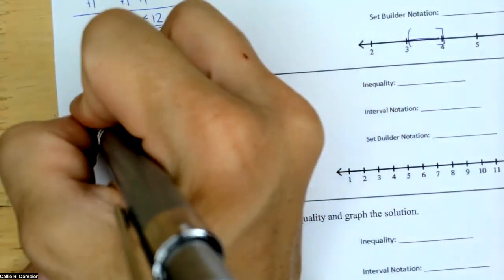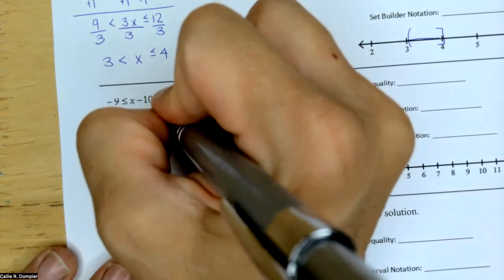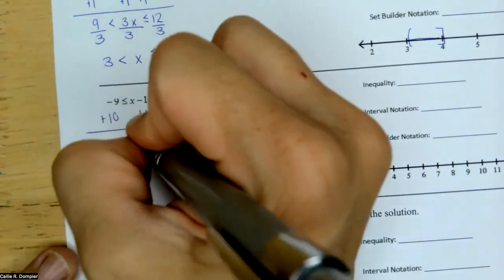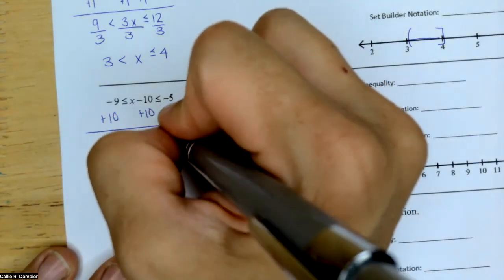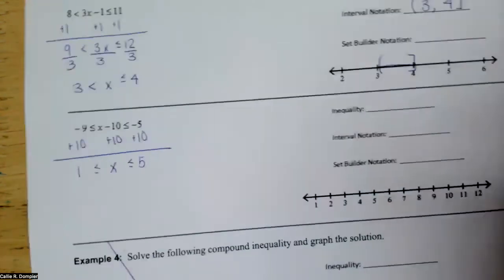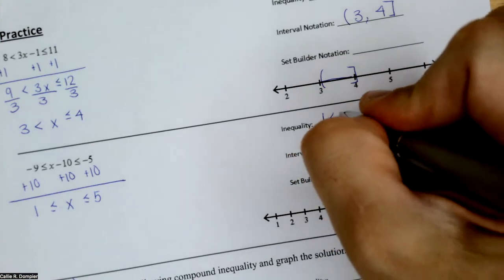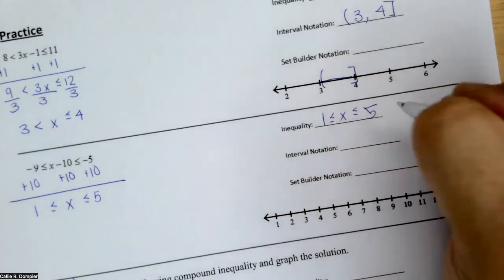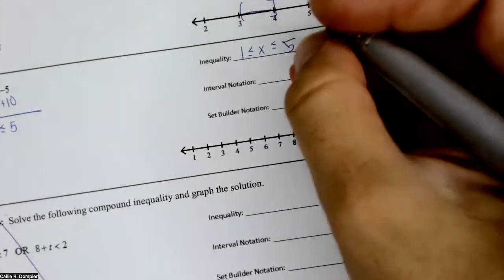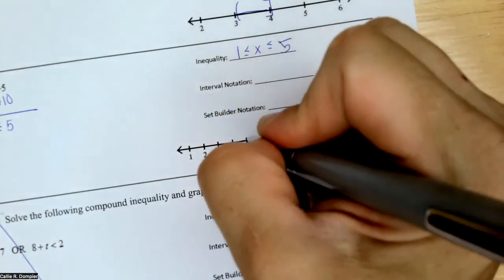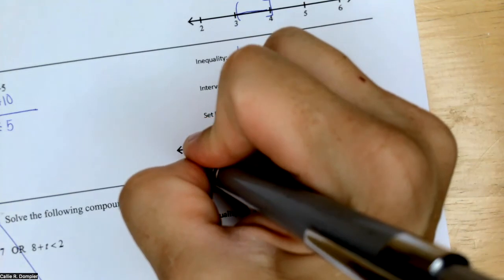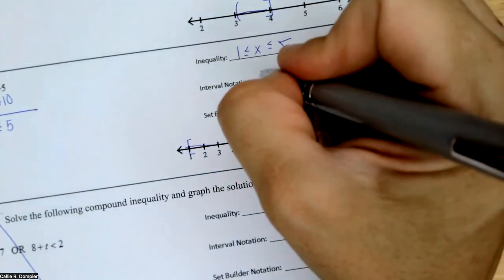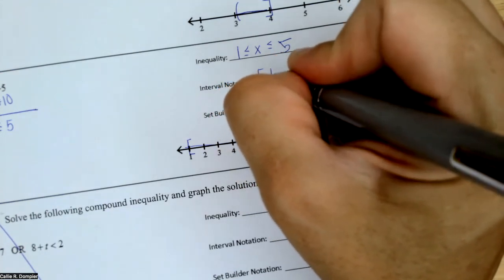Add 10, add 10, add 10. 1 is less than or equal to x, which is less than or equal to positive 5. It starts at 1 with a bracket, ends at 5 with a bracket. So the graph looks like that. Interval notation looks like that.